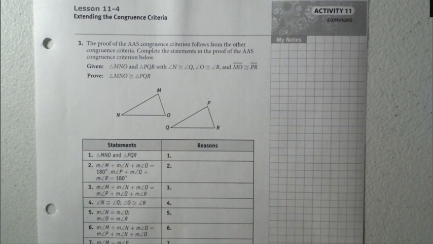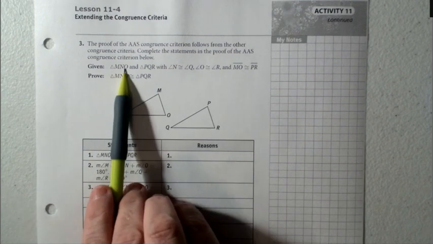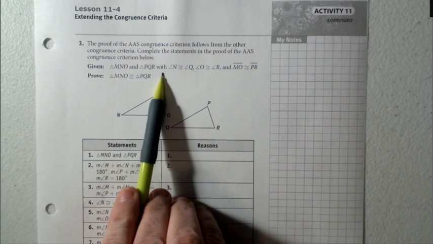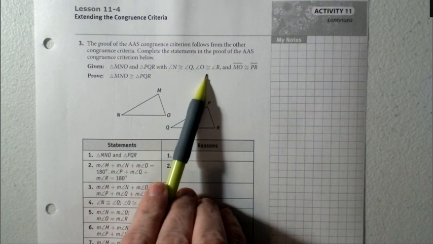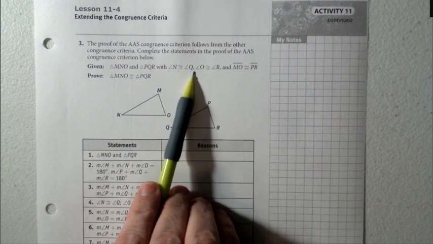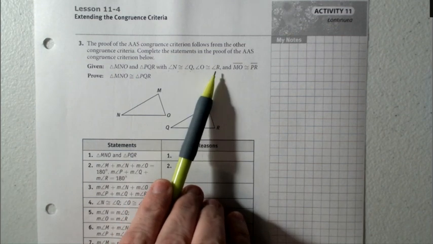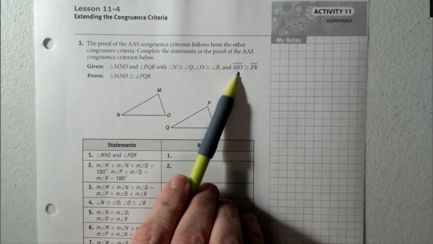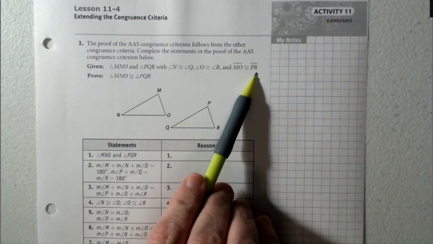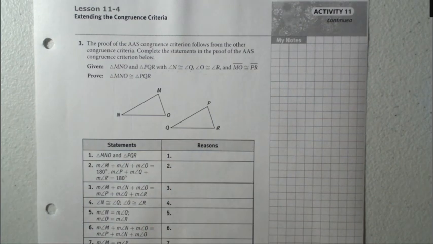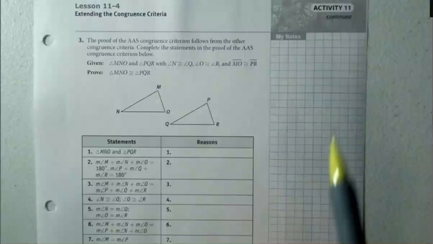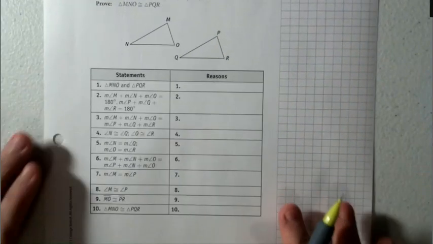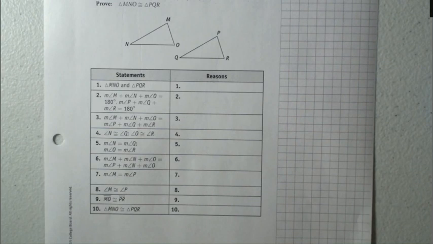It says given triangle MNO and triangle PQR with angle N is congruent to angle Q, angle O is congruent to angle R, and line segment MO is congruent to line segment PR. And it wants you to prove that the two triangles are congruent. So it is actually giving you the statements. It's asking you to justify their reasons for each step they made.